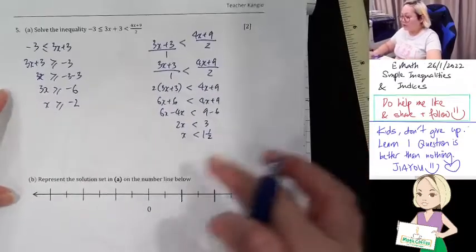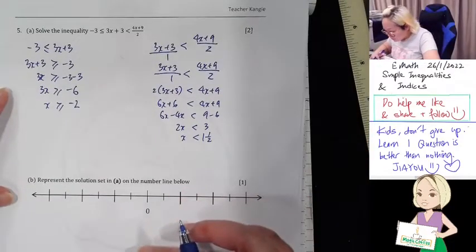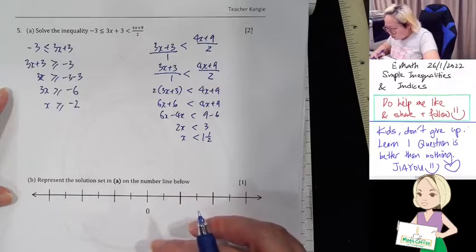But you cannot draw yet until you find the range.